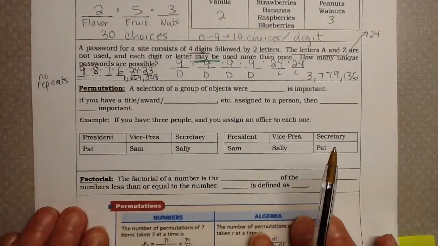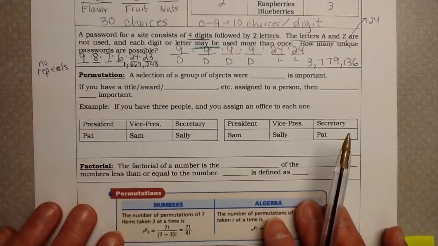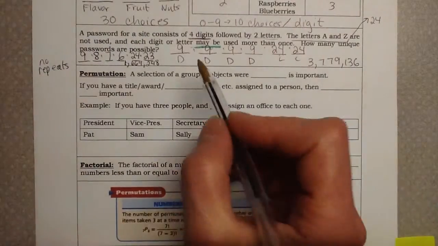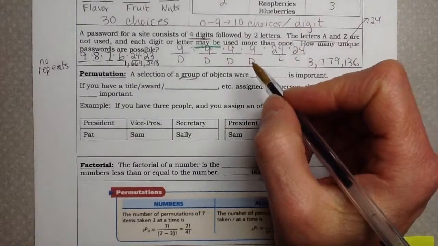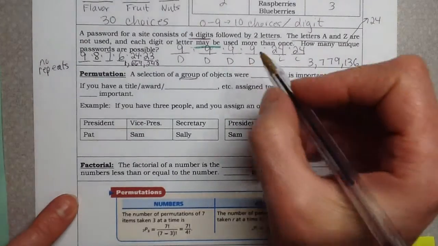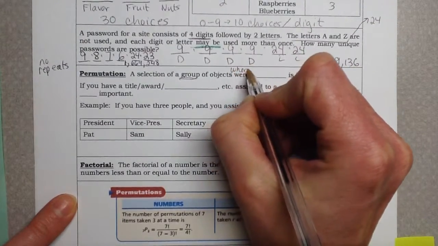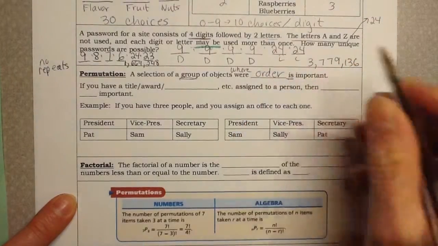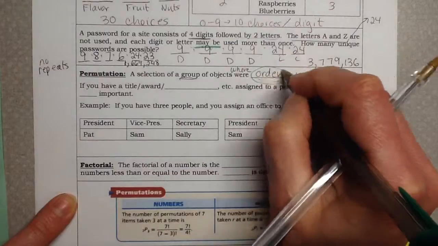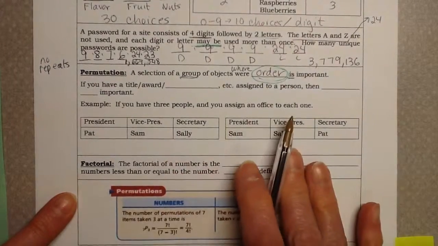All right, the next thing I want to go over is a permutation, and that is a selection of a group of objects where order is important, and this is really important. You'll see why in just a few minutes when we do some examples.